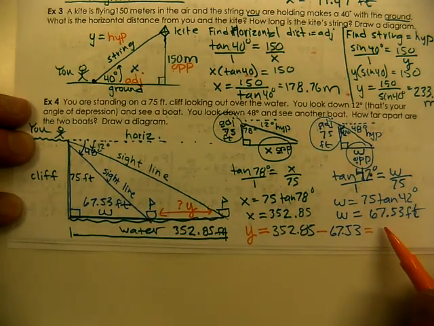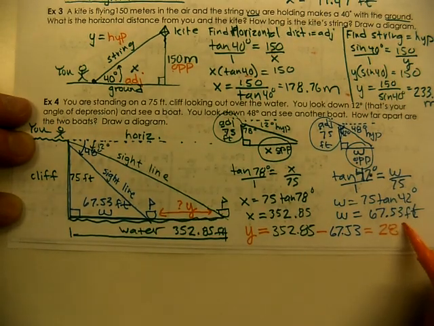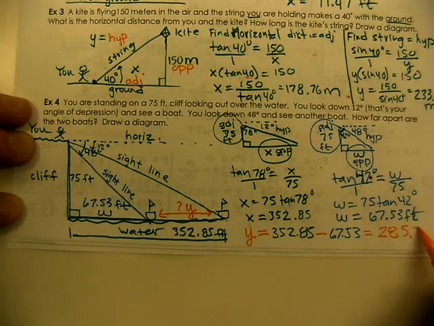So in our case, we have a result of 285.32. And again, don't forget the units in feet.